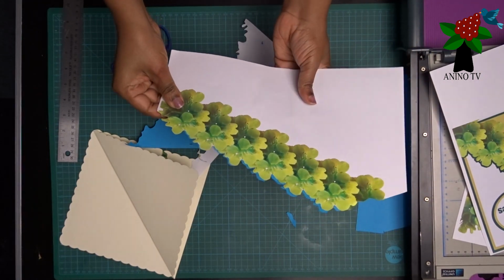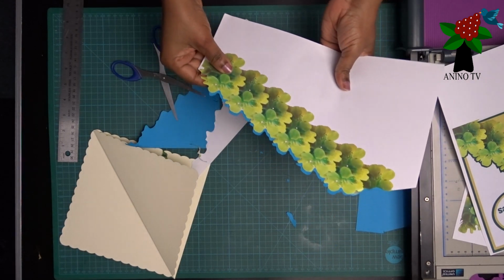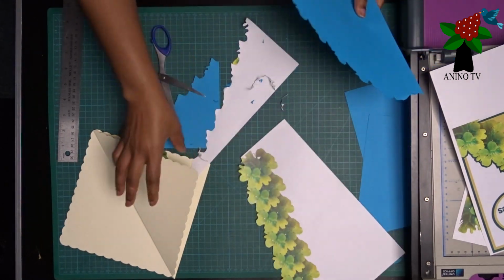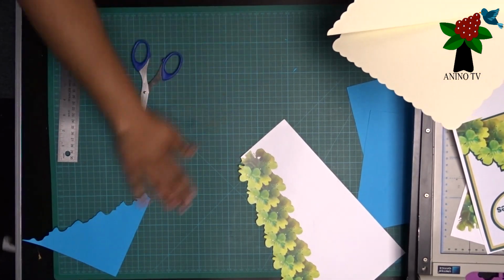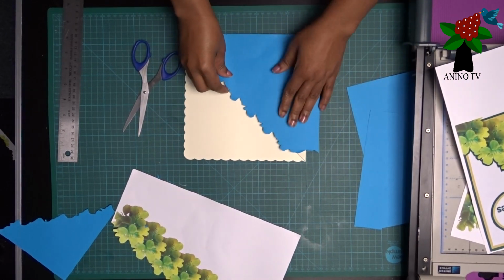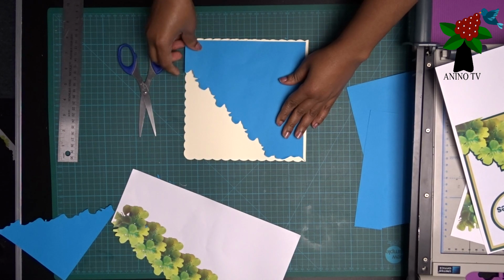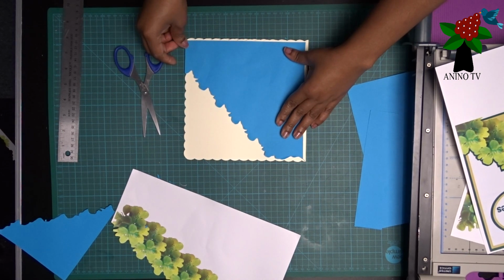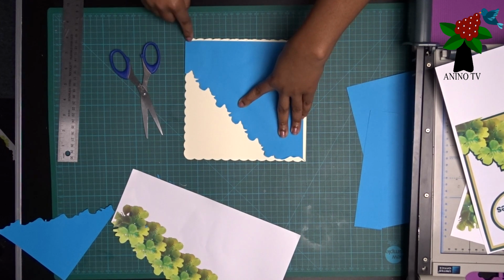So here we have it, and when you slide it now, it's a bit neat. We can decide where we want to place it. So I think I'll place it on top here, and then we'll trim off any excess that's coming out.